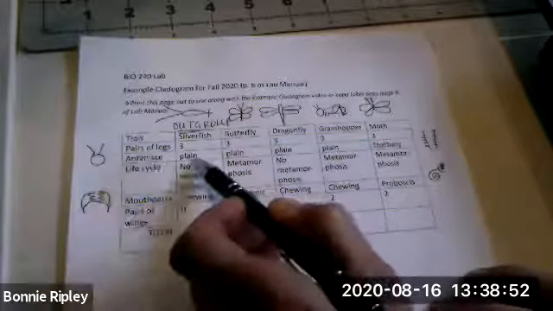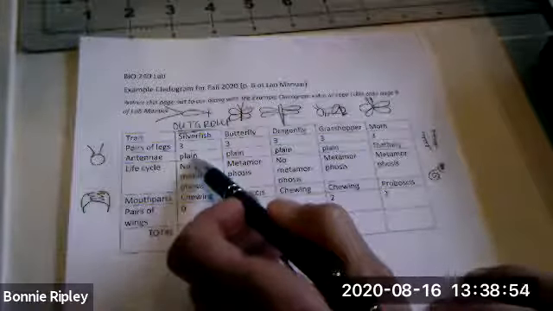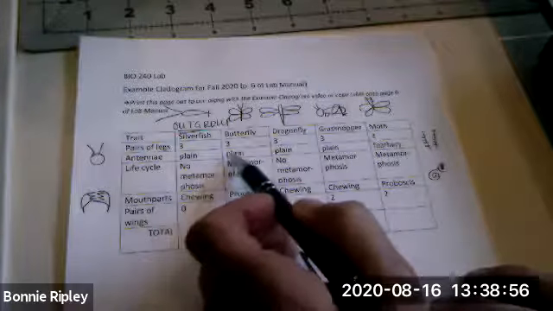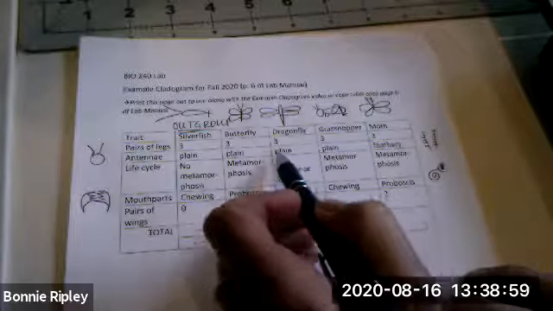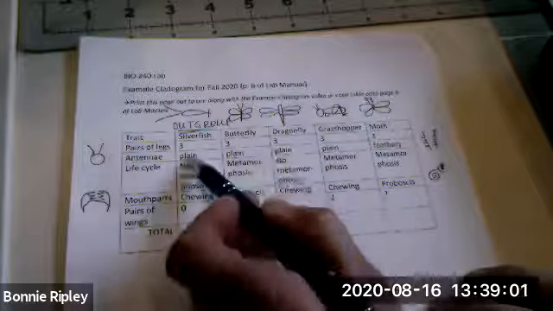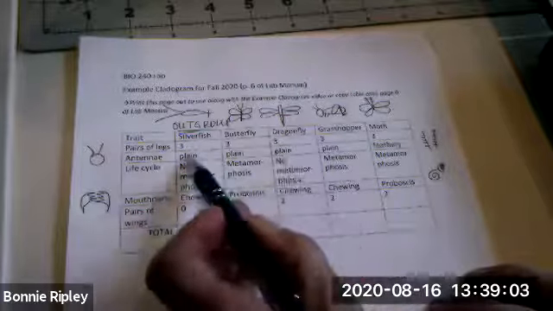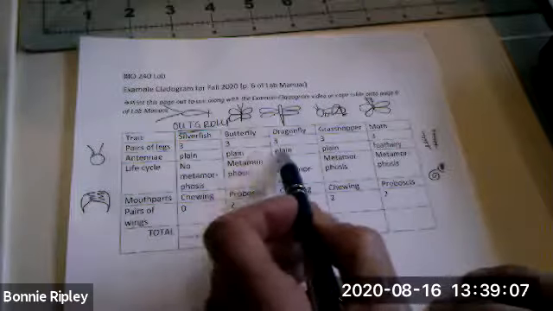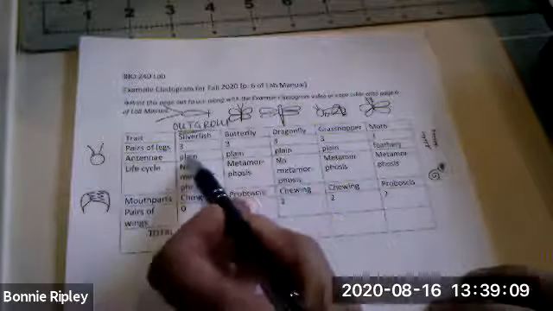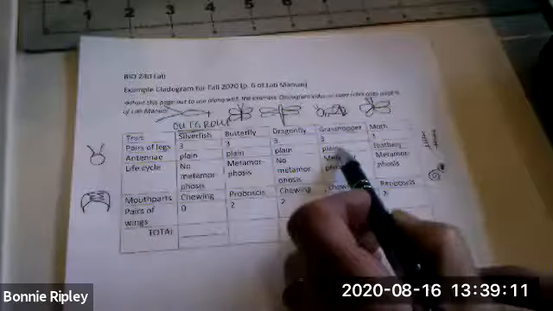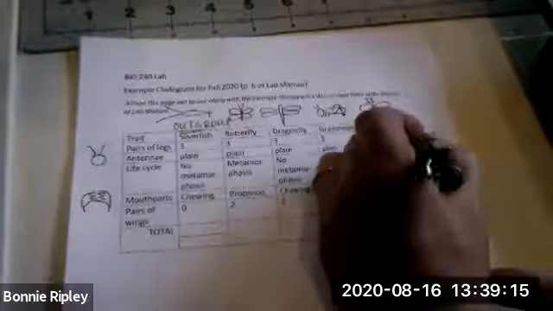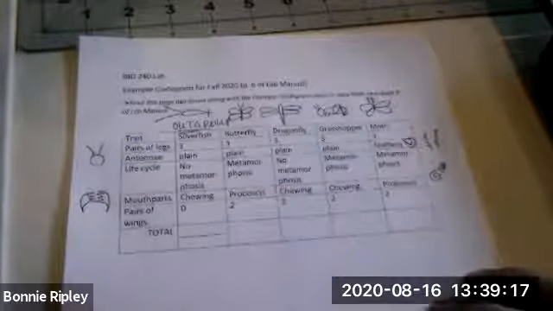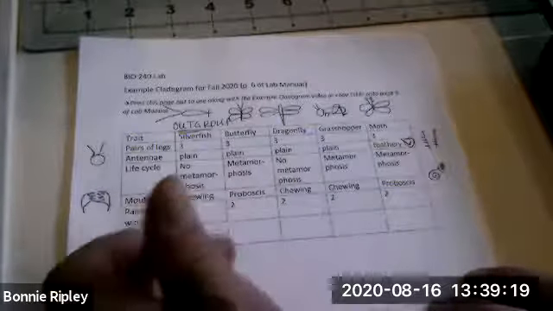Antennae. This one's plain, so that's the outgroup, that's the ancestor. Butterfly has plain, so it's the same. Dragonfly has plain, so it's the same as the ancestor. Now notice I'm comparing back to the ancestor every time. I'm not comparing to the next one over on the table. I'm going to compare this back to the outgroup. Plain is the same as the outgroup. Feathery is different from the outgroup, so I'm going to give that one a check. If you haven't noticed, I'm left-handed, so my checks look funny.